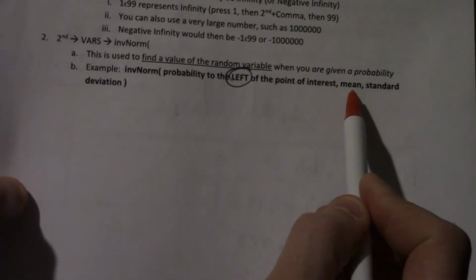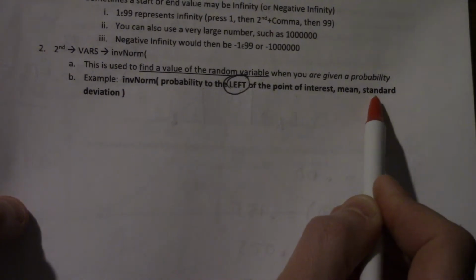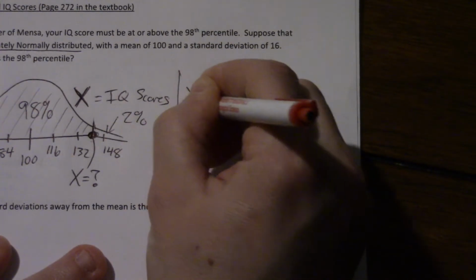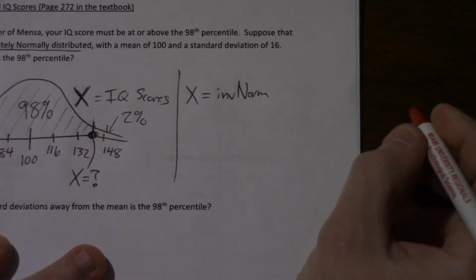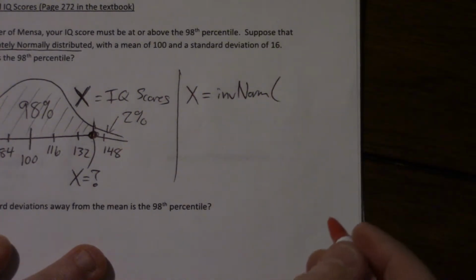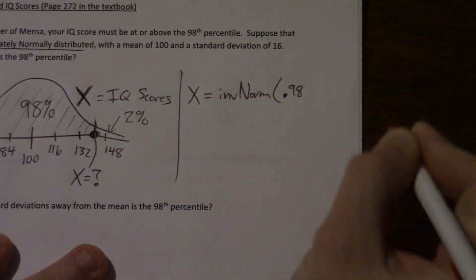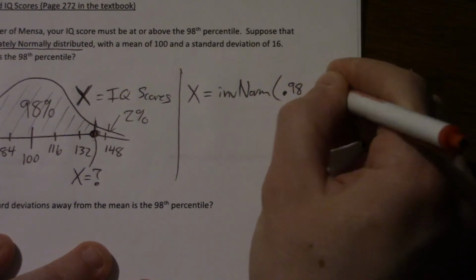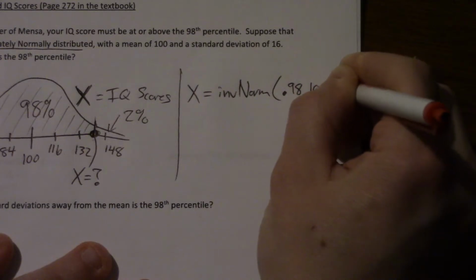The second thing we have to tell this function is what's the mean of the normal distribution that we're working with, and then lastly, what's the standard deviation. So, to find x, we're going to use the inverse normal function. So we're going to tell it that 98% of the distribution is to the left. You have to input that as a proportion, as a decimal. The mean of this distribution is 100, and the standard deviation was 16.